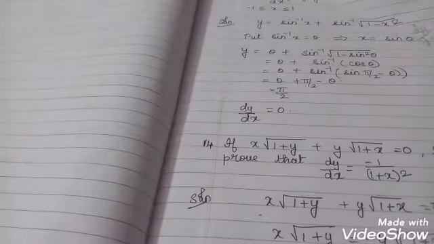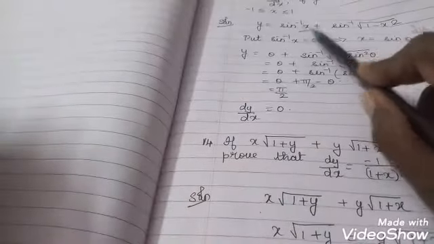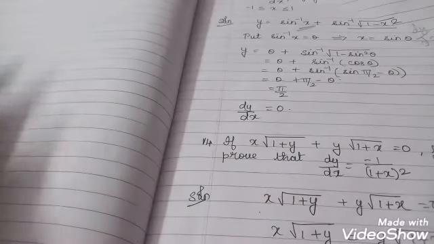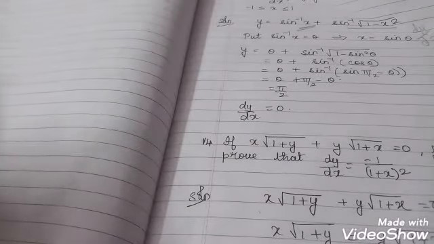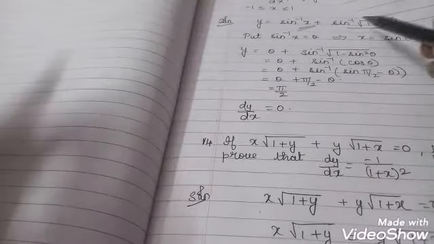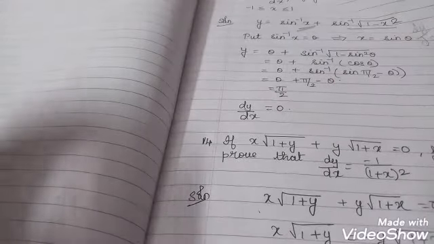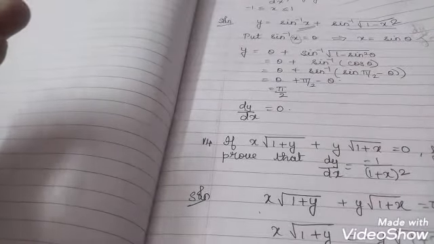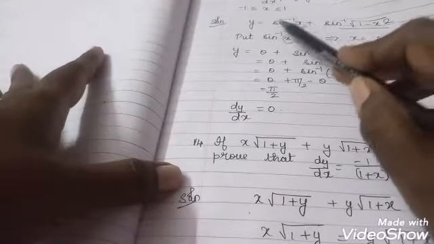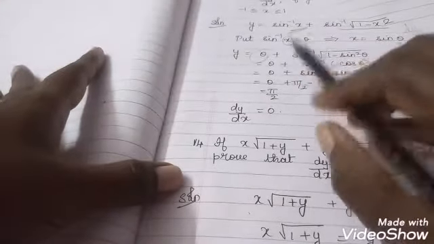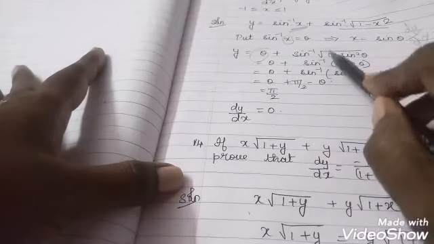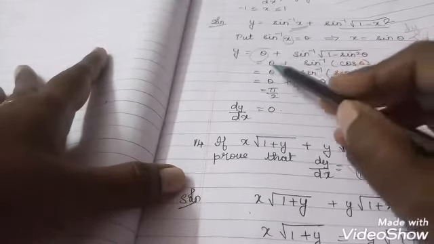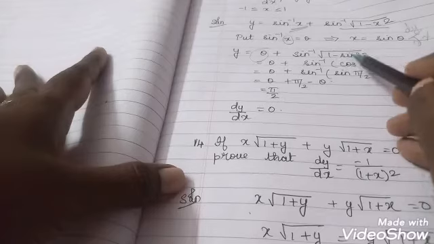So how will you find out dy by dx in this case? Of course, I can straight away differentiate it. Here you have sine inverse of root of 1 minus x squared, so we will do it by the method of substitution. What's the substitution? I put sine inverse of x equal to theta. If sine inverse of x is equal to theta, then x is equal to sine theta. So y is theta plus sine inverse of root of 1 minus sine square theta, because x is nothing but sine theta.